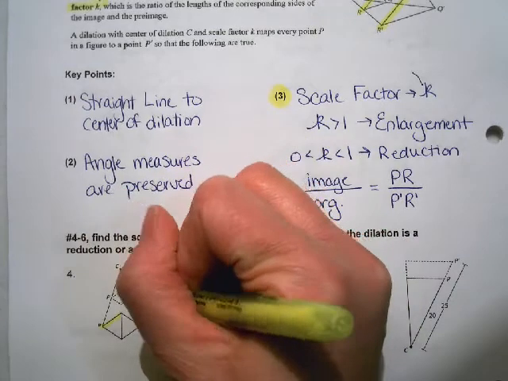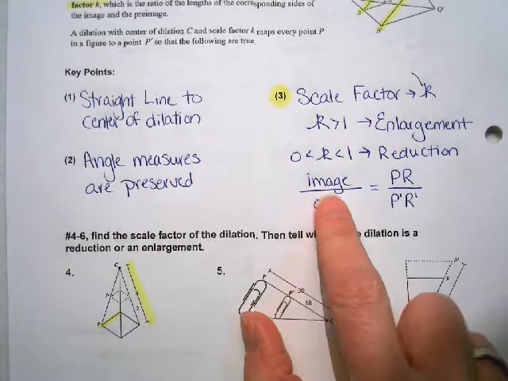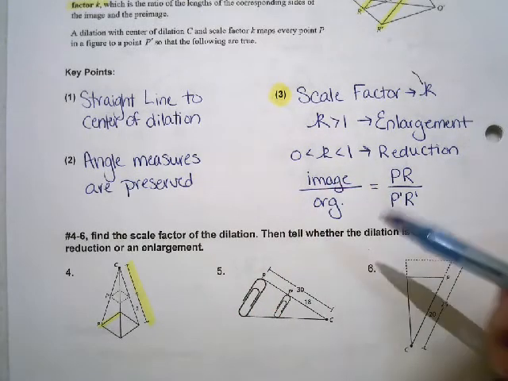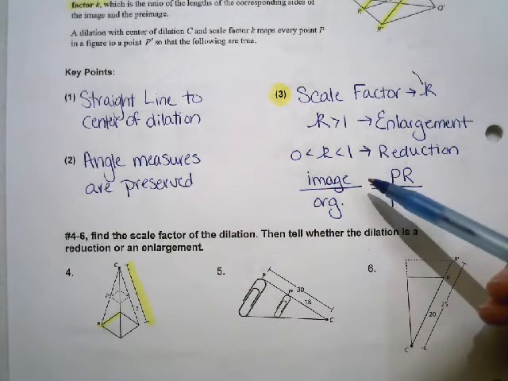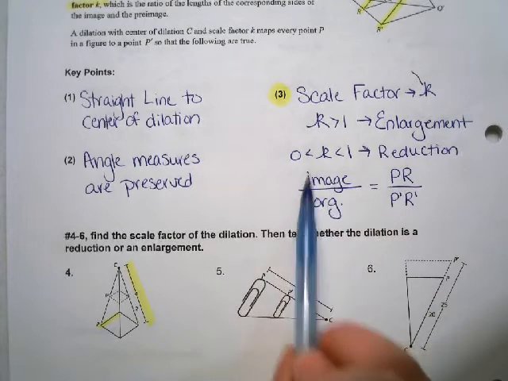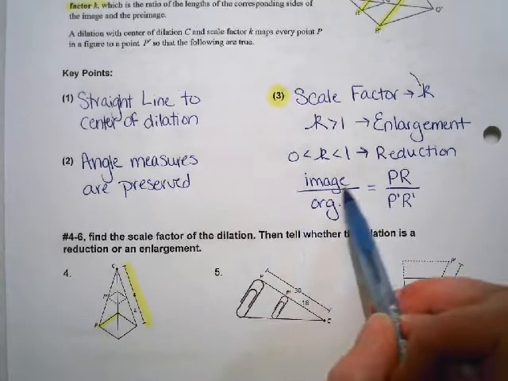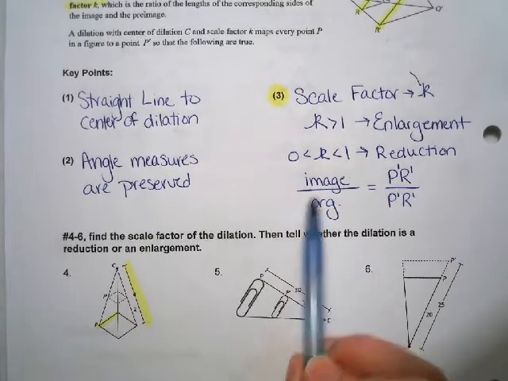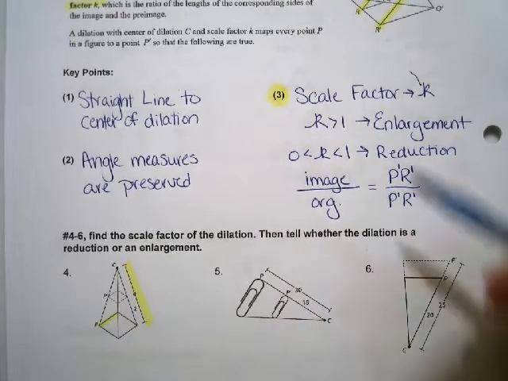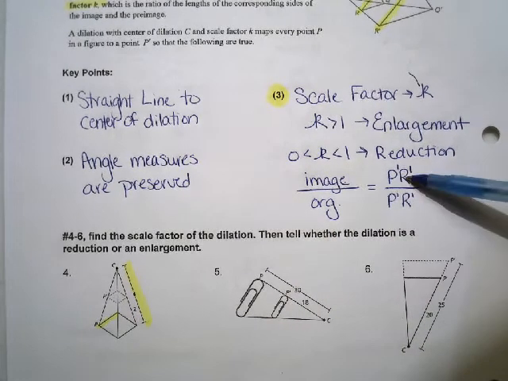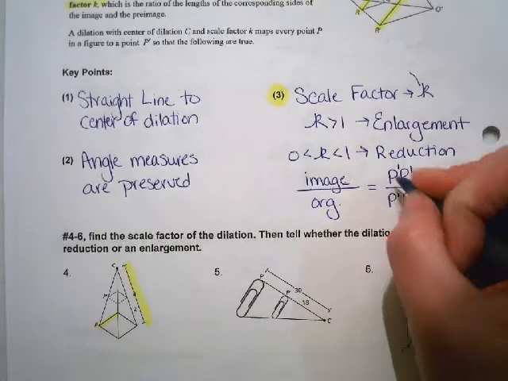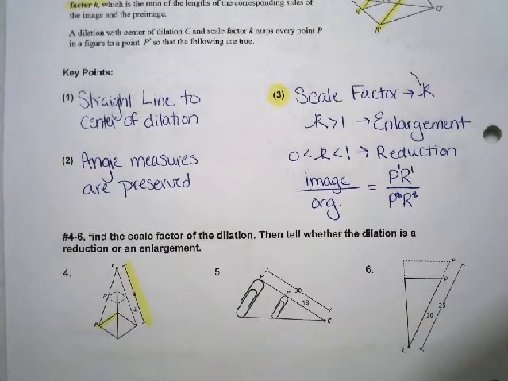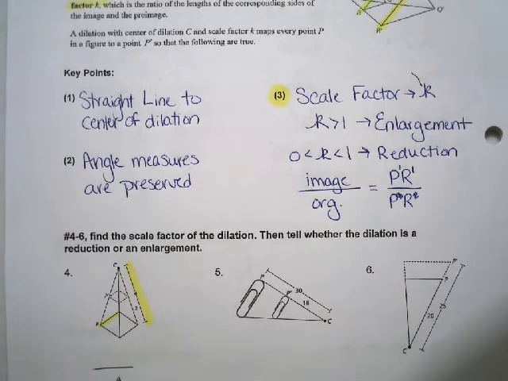So the first piece I want is the distance to the original, because I want the original on top. Or sorry, I want the image on top. Sorry, I have this mixed up. I apologize. This is the image. This is the final, so this should be your primes. I even have it right here, original. I don't know why I confused that. The image goes on top. The original goes on the bottom. So this should not have the primes. This is the original.